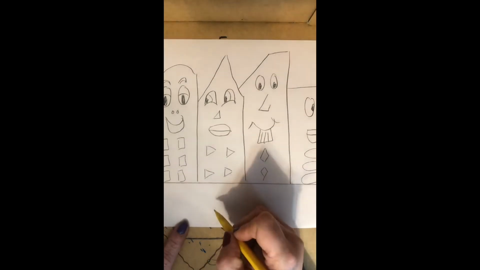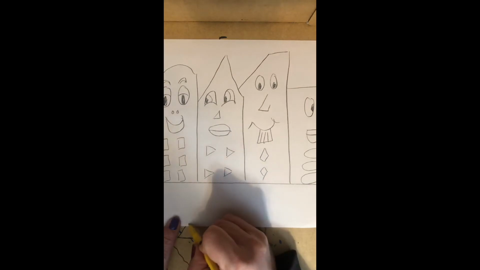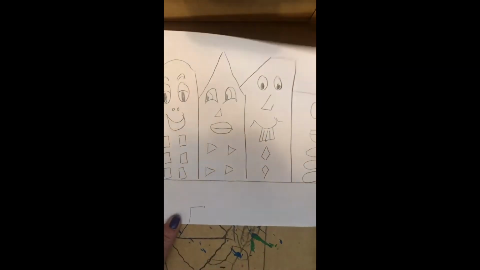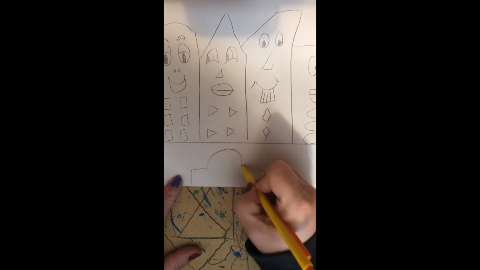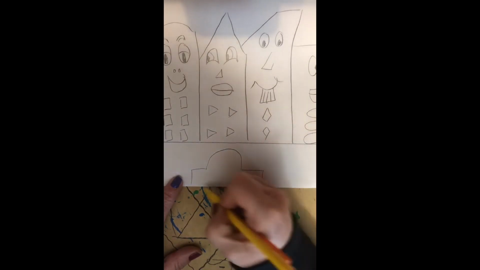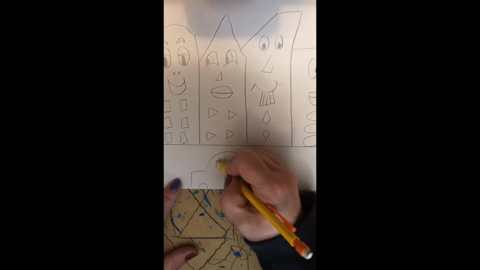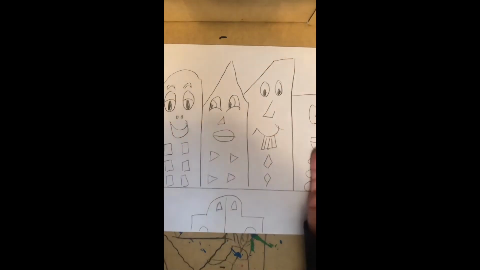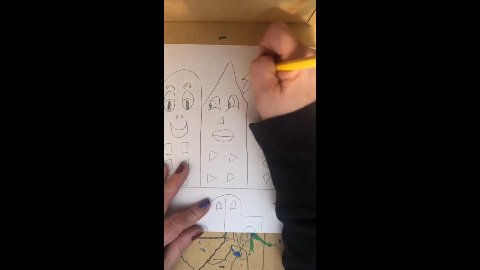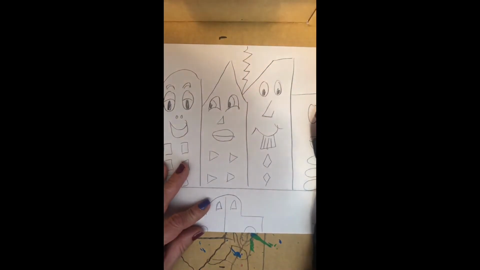And down here, maybe you could put a car. I don't know if you could see a car. A wheel here, a wheel here. Windows. Okay, and in James Rizzi's artwork, sometimes he likes to split them and make it one side is nighttime and one side is daytime. So over here, we'll put a sun.